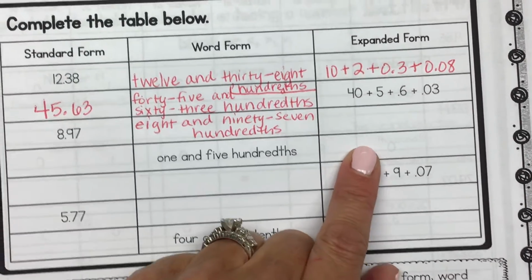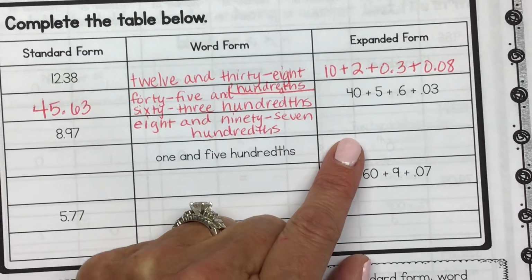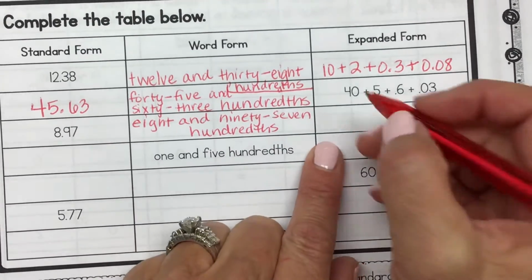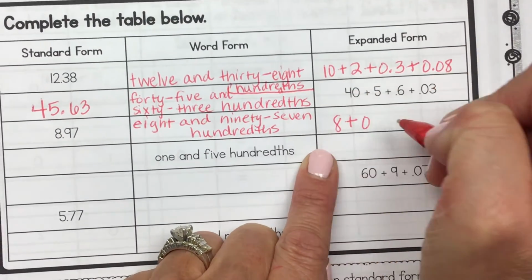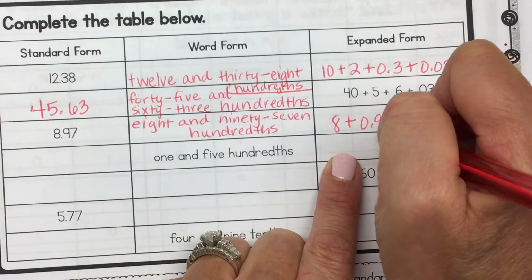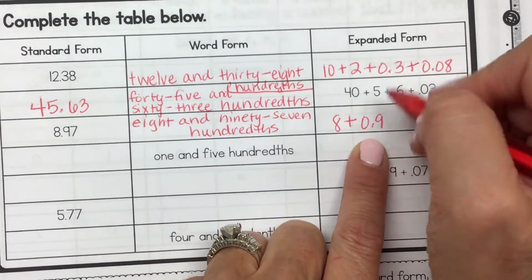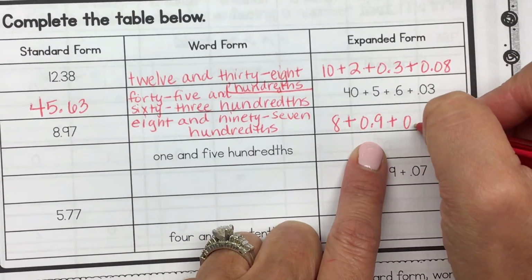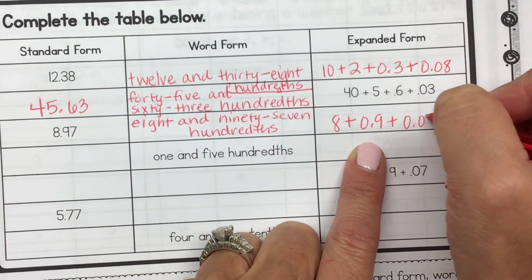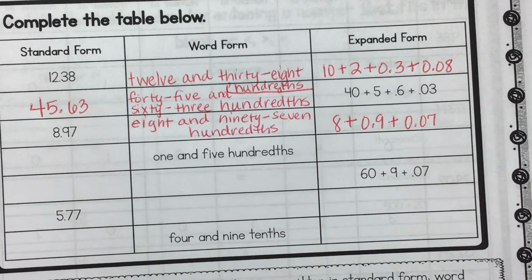Okay, how do I write that in expanded form? Who can help me? Thrinob. 8 plus 0 and 9... 9 what? 9 tenths. 8 plus 9 tenths plus 0 and 7 hundredths. 7 hundredths. 0.07. That is how we write it in expanded form.